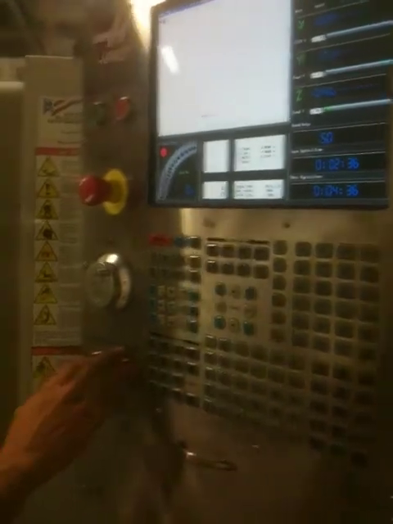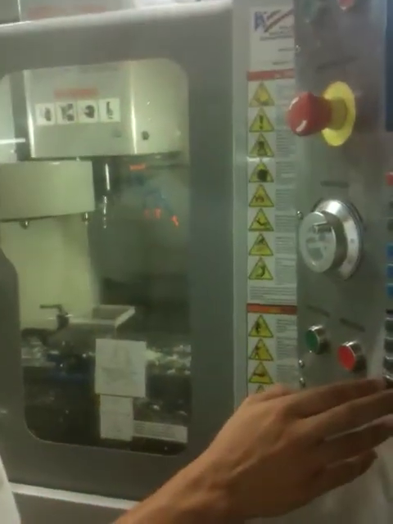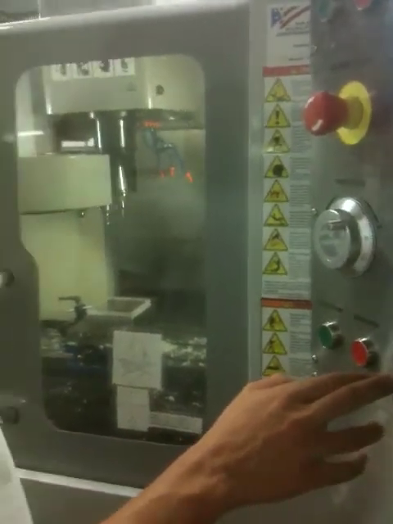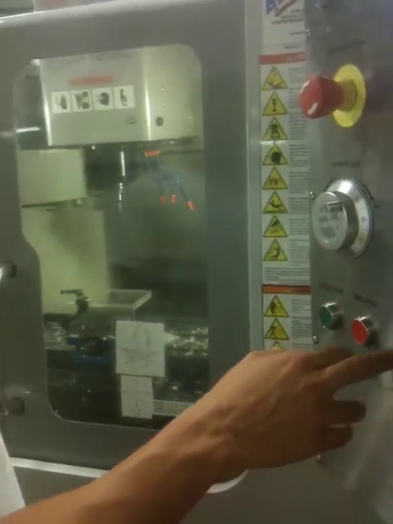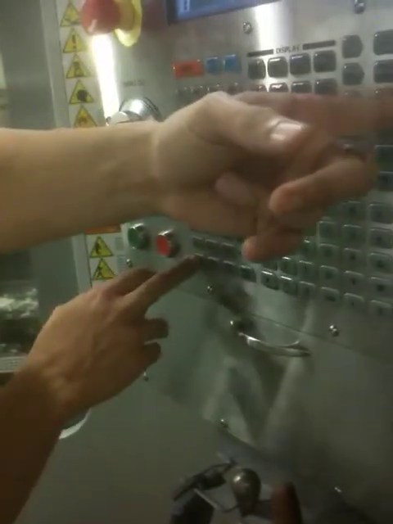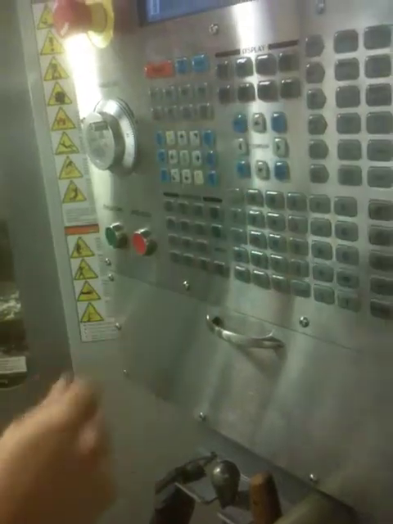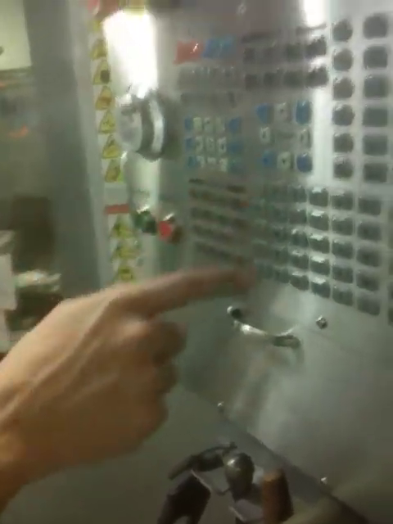It worked that time, I don't know why. Cycle start. We could have also done automatic tool change reverse, and it would have gone. I didn't realize we were only 1 away.